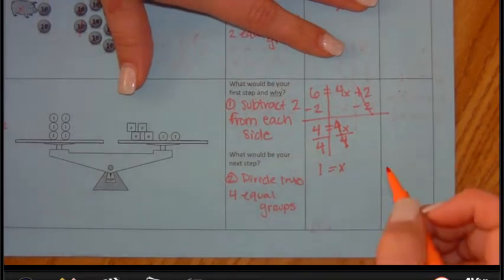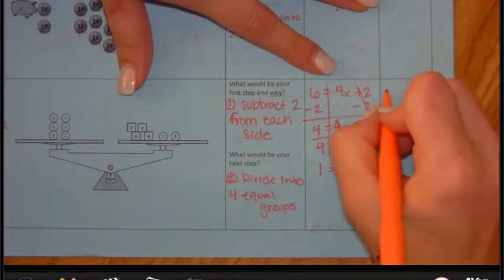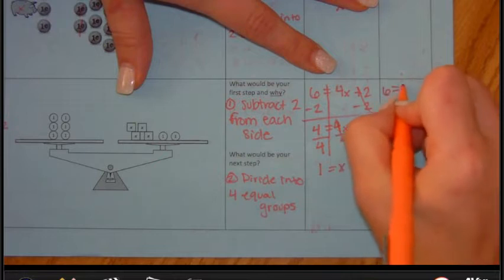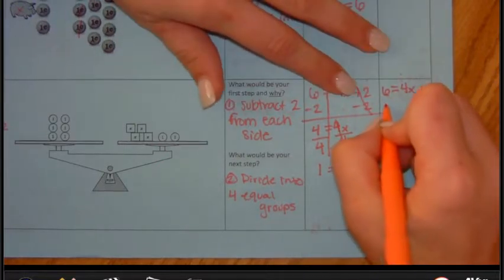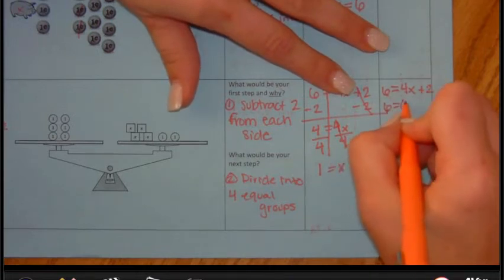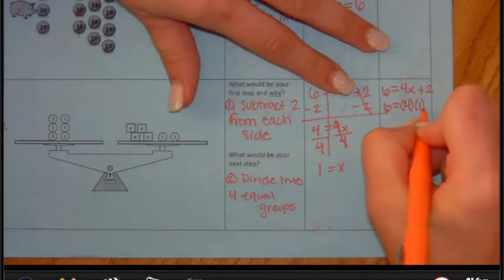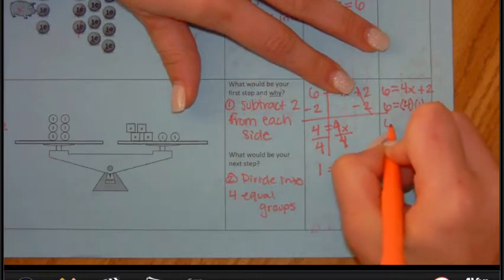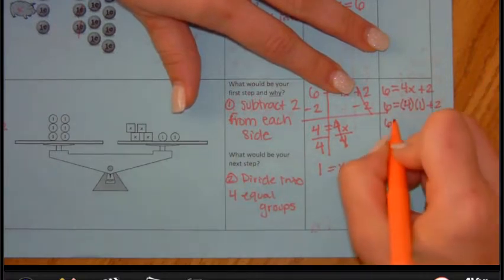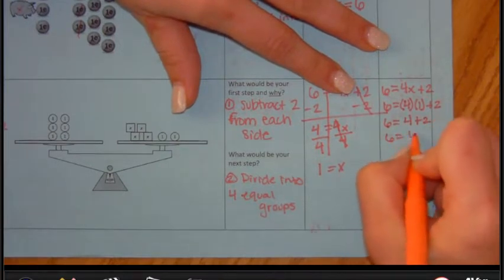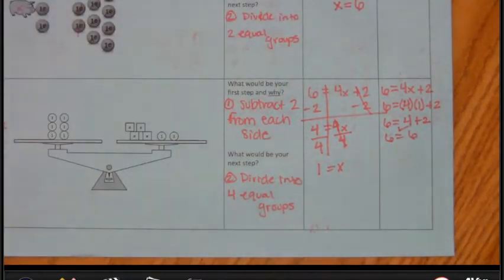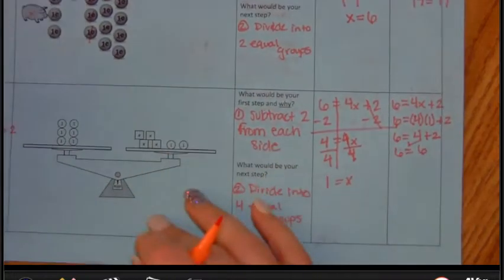Now I want to go back and check my answer, make sure I did the correct steps. So I'm going to have 6 is equal to 4x plus 2. Everywhere I see an x, I'm going to plug a 1 in. So 6 is equal to 4 times 1 plus 2. And I'm going to have 6 is equal to 4 plus 2. Well, 4 plus 2 is 6. So I did my steps correctly.